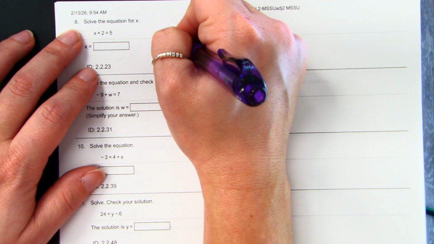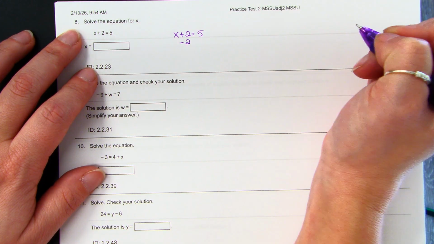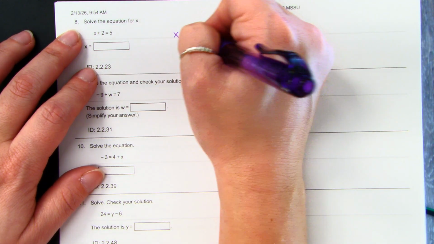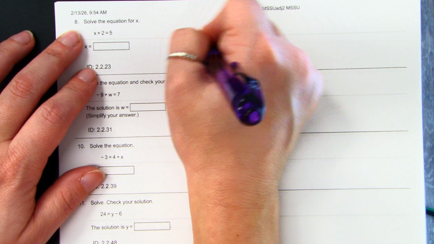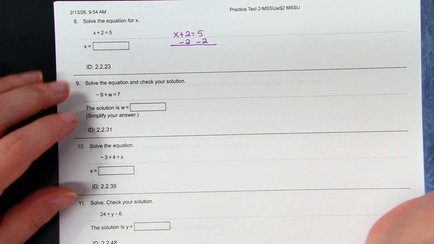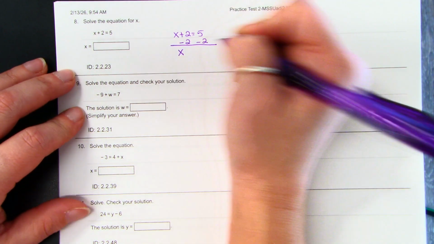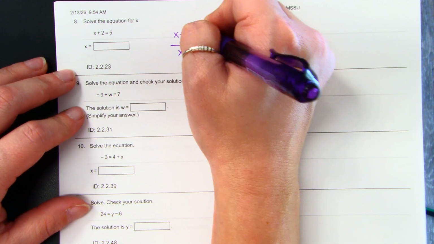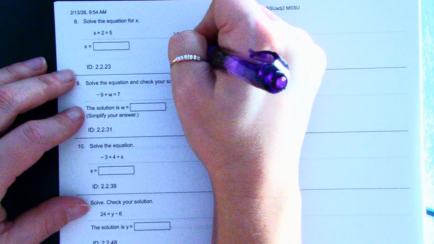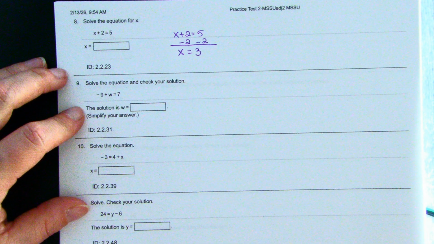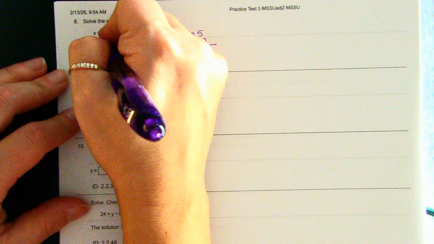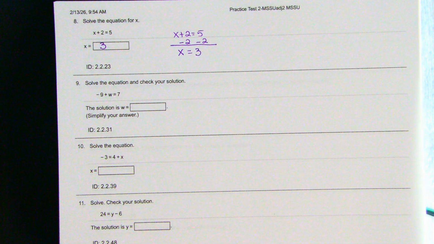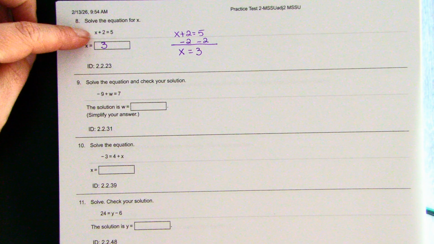But because we're dealing with equations, or equality, if I subtract 2 from the left, I've got to subtract 2 from the right. I have to keep it equal or balanced. When I do that, I'm left with just an x on the left-hand side, because 2 minus 2 is 0. Then I have 5 minus 2, which is going to be 3. So x equals 3. And remember, on all of these, you can check it, just like we did on number 7. We can plug the solution we got into the original equation and make sure that it holds up, make sure that it's true.